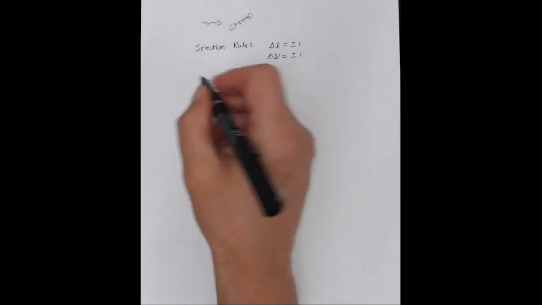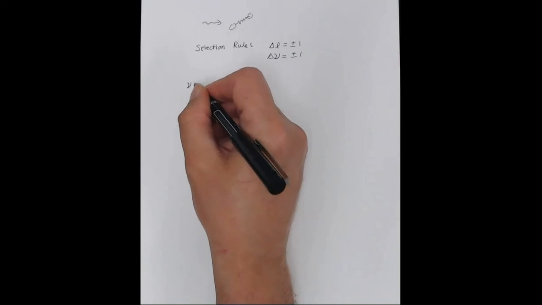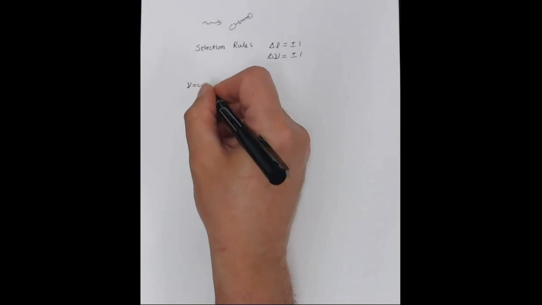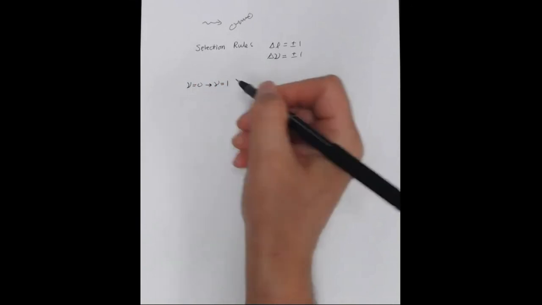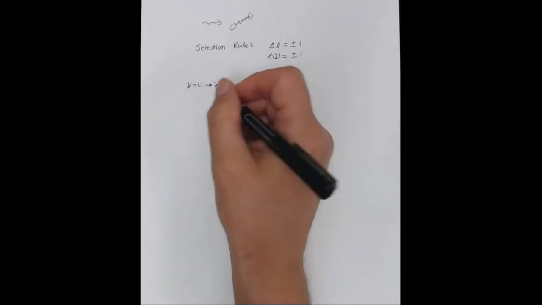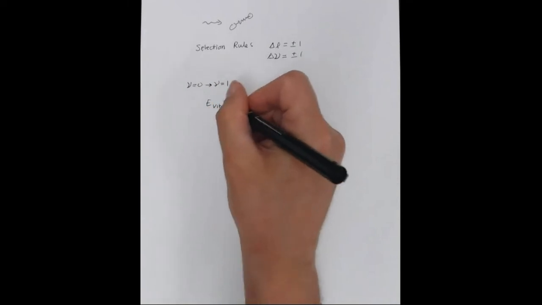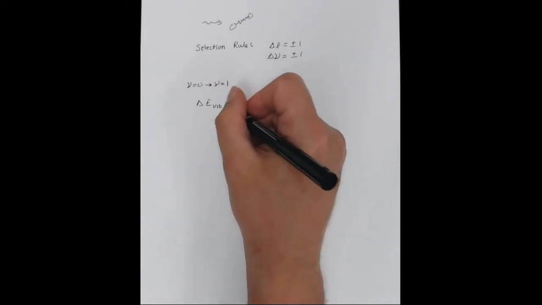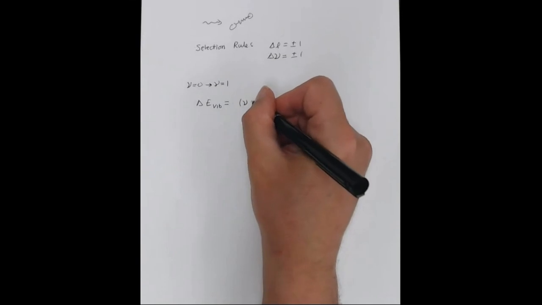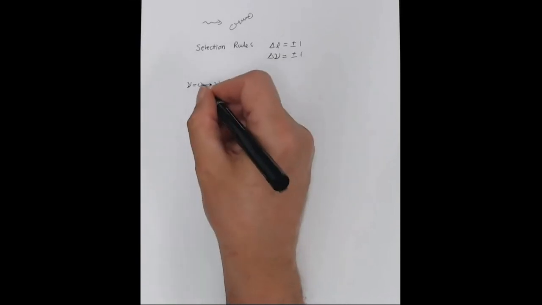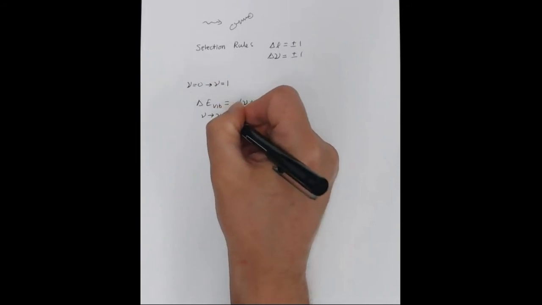So let's look at what happens when nu equals 0 goes to 1. The change in vibrational energy is going to be, let's just call it, nu to nu plus 1.